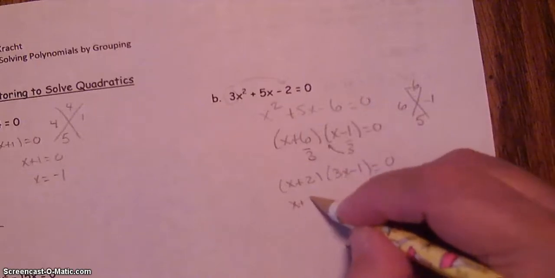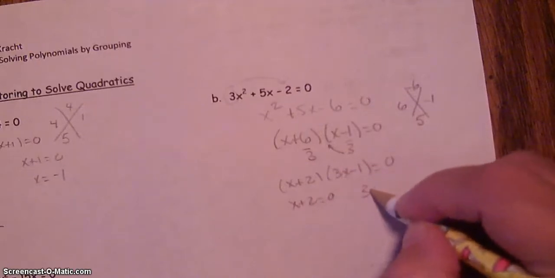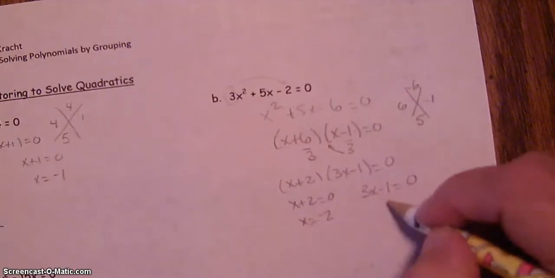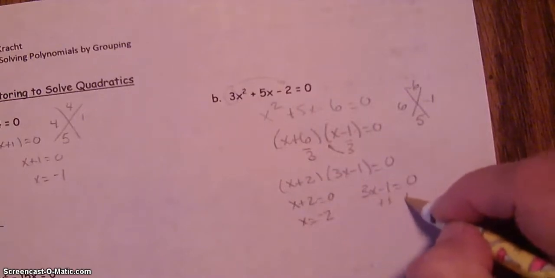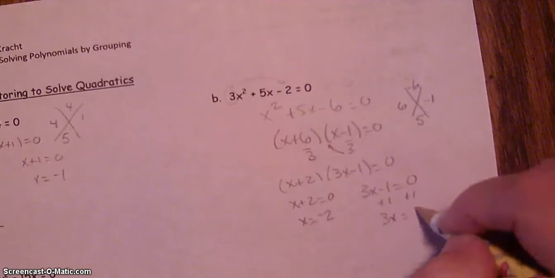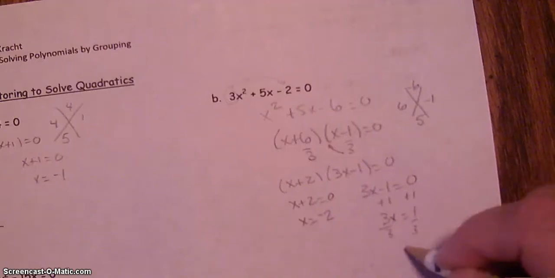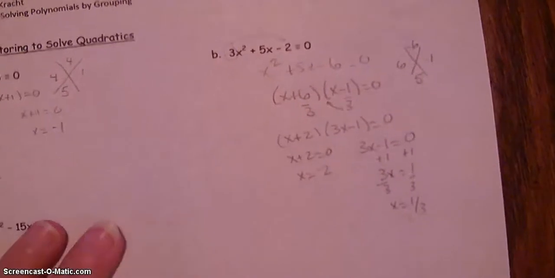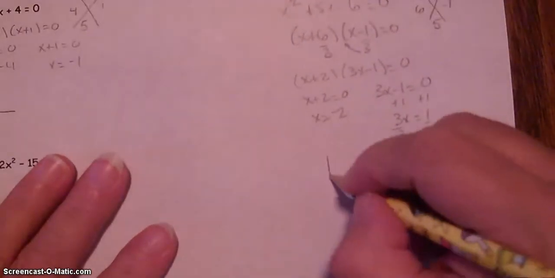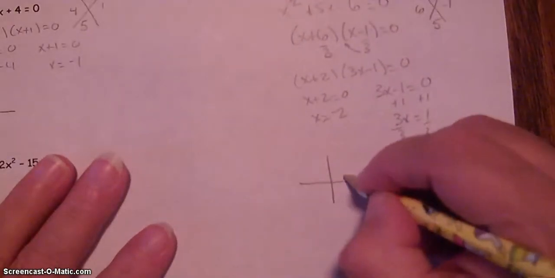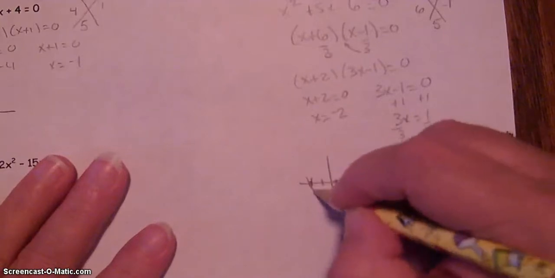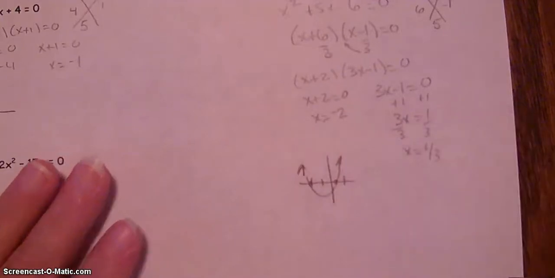Set these two factors equal to 0 to get my x-intercepts. I get x equals negative 2. Here I would add 1, then divide by 3, and I get x equals 1/3 and x equals negative 2. So then I know that my x-intercepts would look something like here and here at negative 2. So then we would have a graph that looks like that.